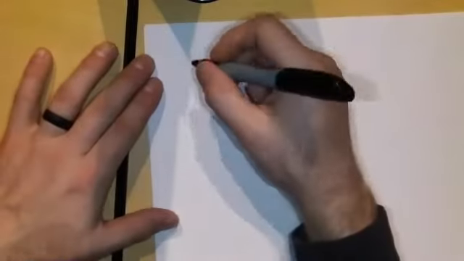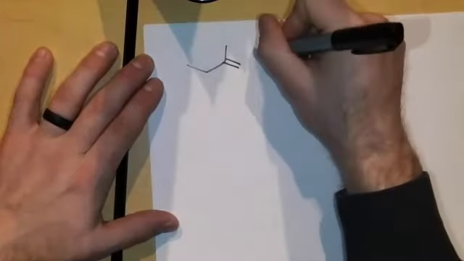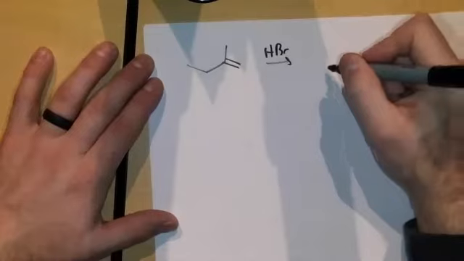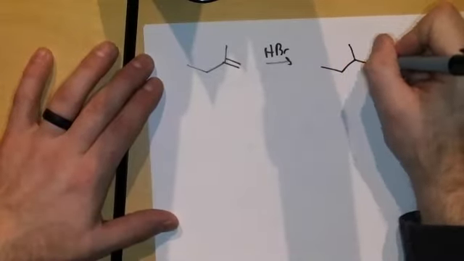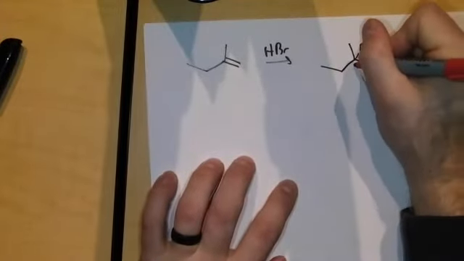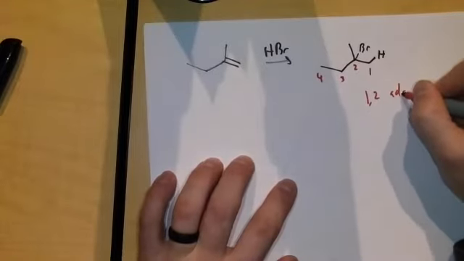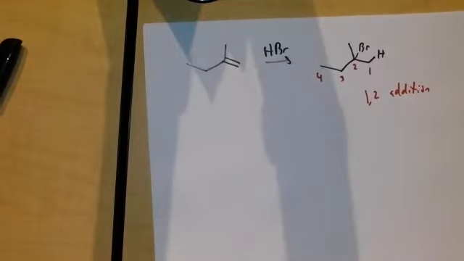So these are based on a concept that we learned a while ago, which is if you add HBr to an alkene, you get H in this position, Br in this position. If we were thinking of this, we could call this a 1,2 addition. The H and the Br add to the positions that are next to each other.